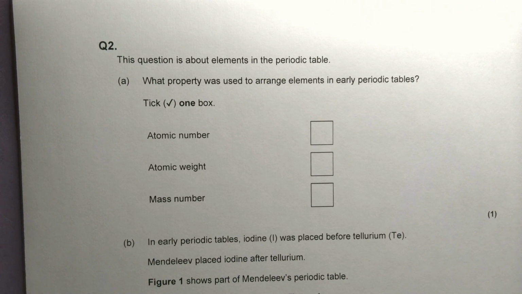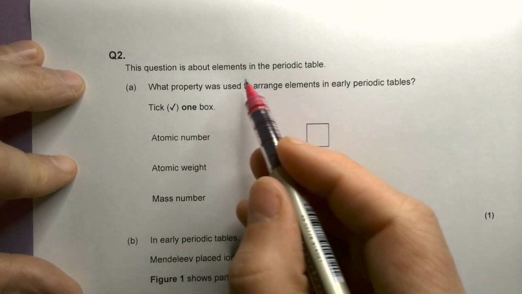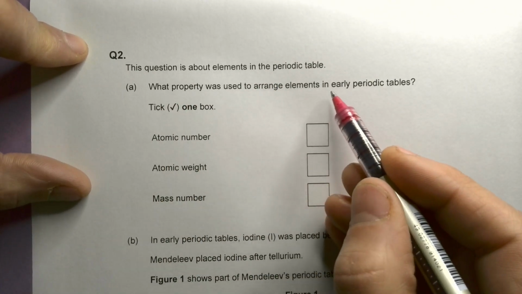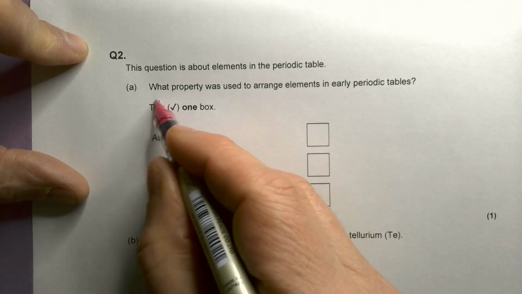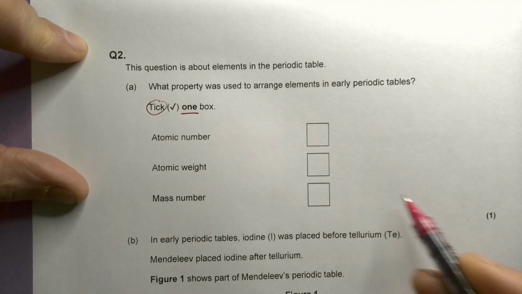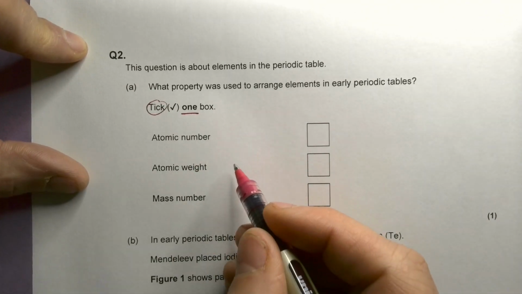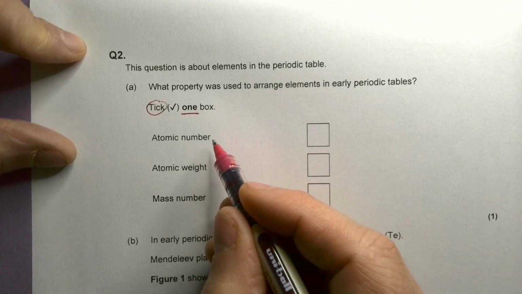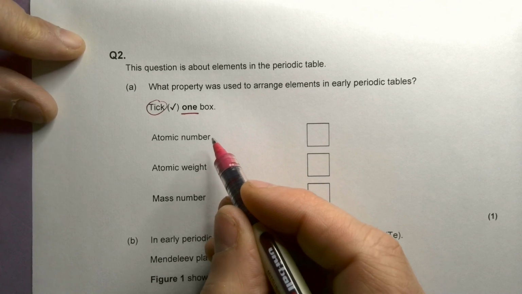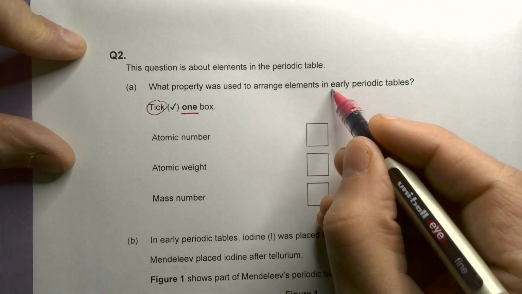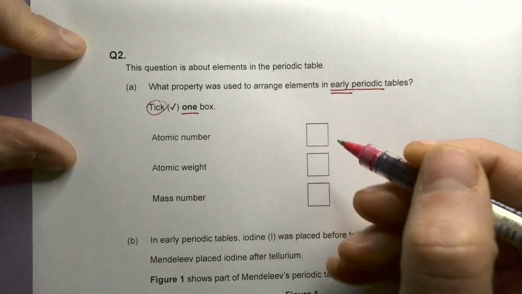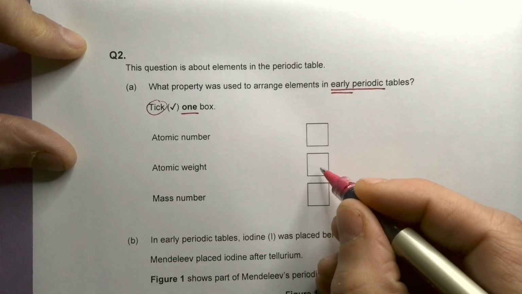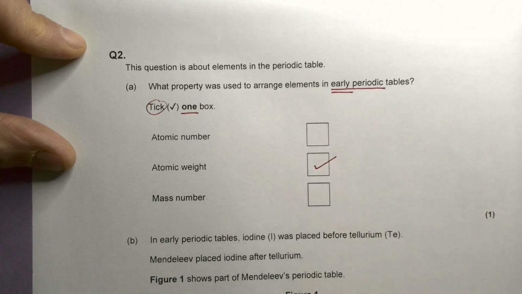Okay, question 2. This question is about elements in the periodic table. So what property was used to arrange elements in early periodic tables? And you have to tick one box. Okay, so we've got one thing to do. Well, the atomic number, that's sort of Mendeleev, who we do that now, but we didn't originally. So the early periodic tables, remember, not the current one. And it was all really about atomic weight, so the weight of the atoms.